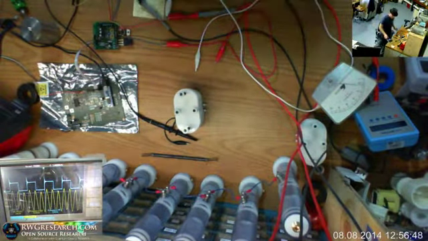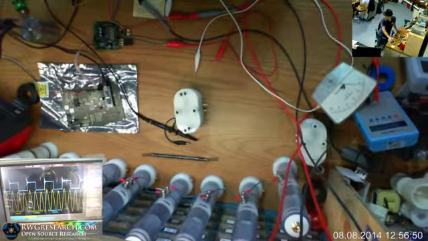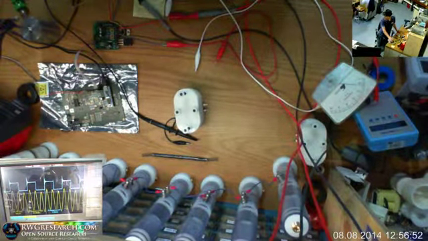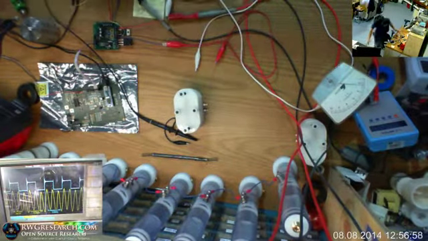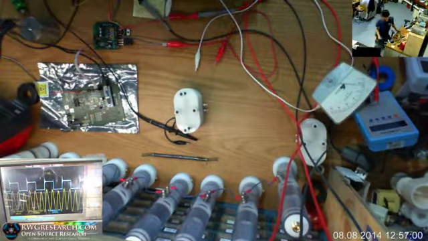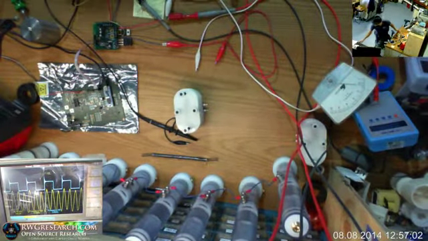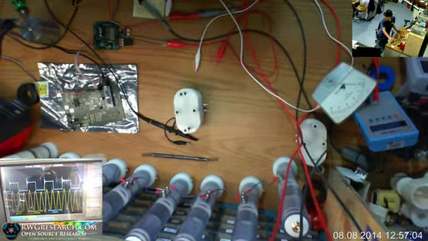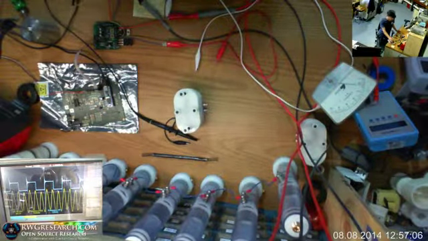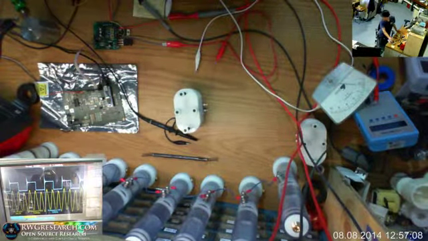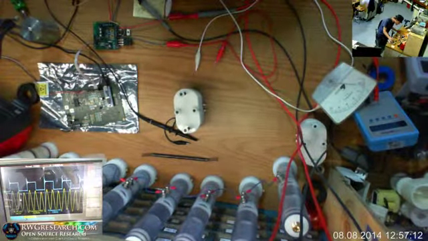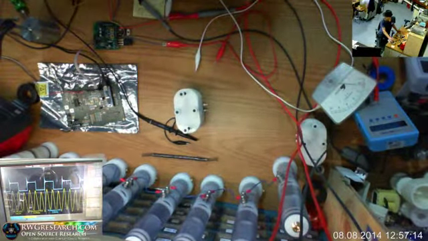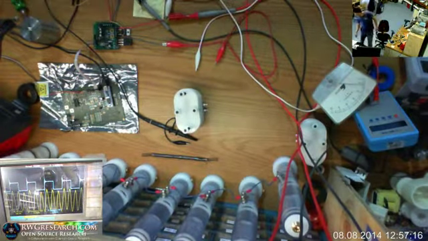So now I'm going to change the frequency by 100 hertz. So there's 7.4, 7.2. Oh, it's not on that. Come on.